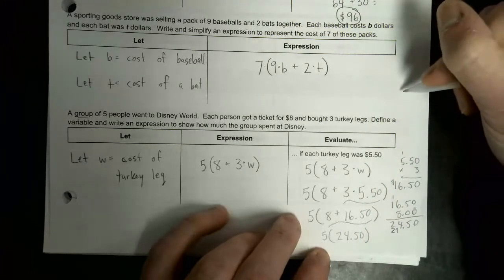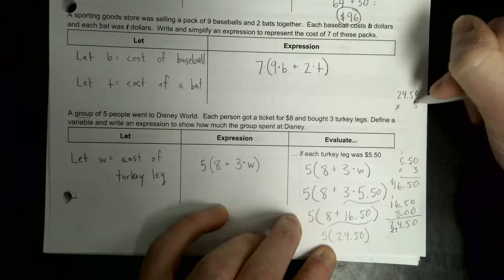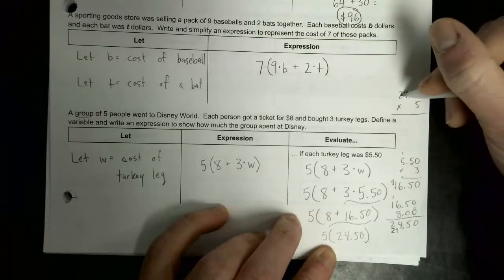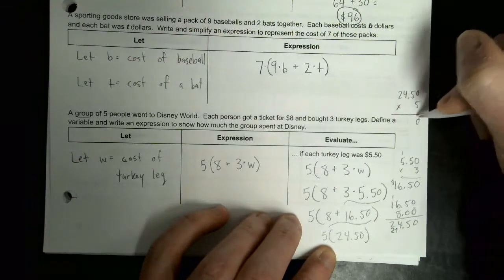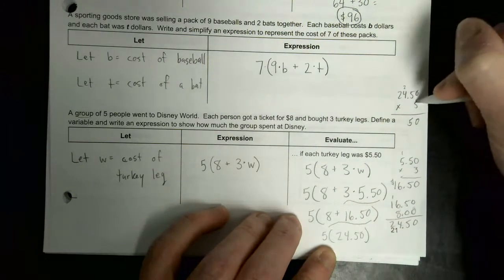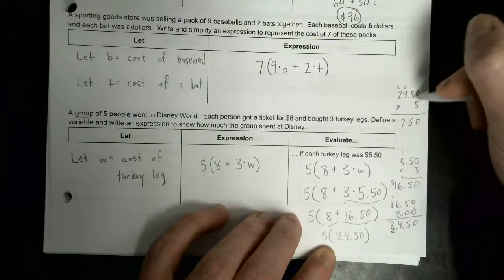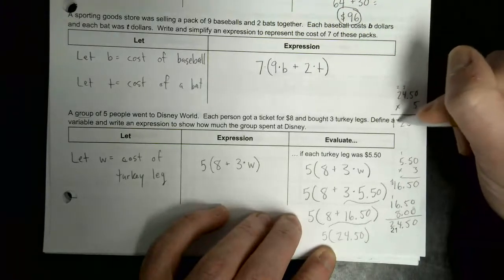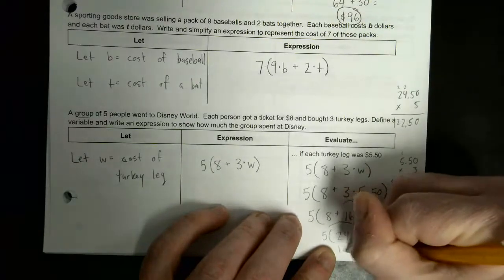Last thing we'd have to do is, on this one's a few steps that we have to take here. If we multiply $24.50, which is the cost of each person, by 5, that will give us the total cost of all 5 people. 5 times 4 is 20, plus 2 is 22. 5 times 2 is 10, plus 2 is 12. $122.50.